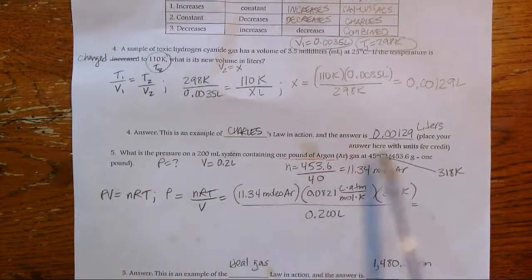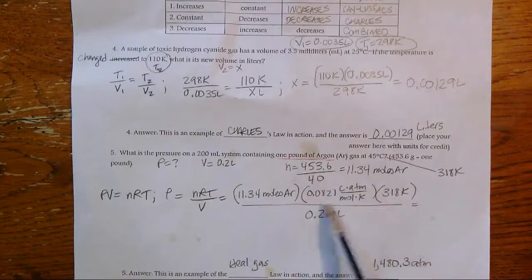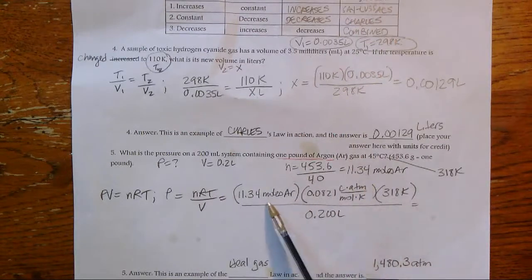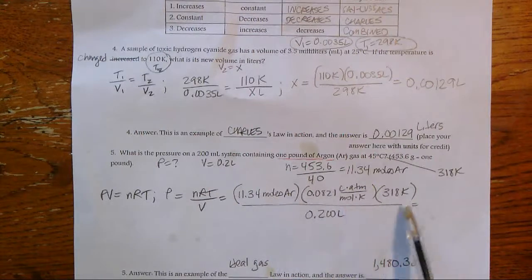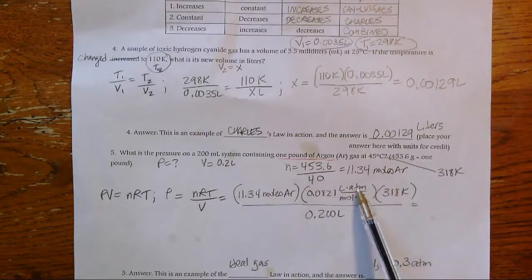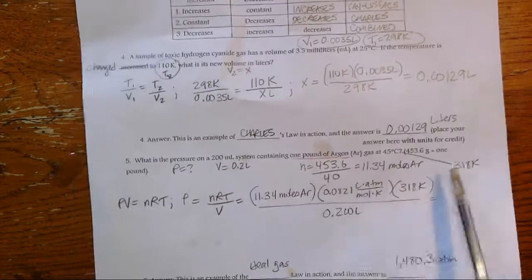There's your N, which we calculated right there. There's your R, it's always that number. Include your units. So few students do, but you'll see that everything cancels. Moles divided by moles. Everything will cancel except what you're looking for, which is atmospheres. You don't see any atmospheres in there. It's going to spit out atmospheres.